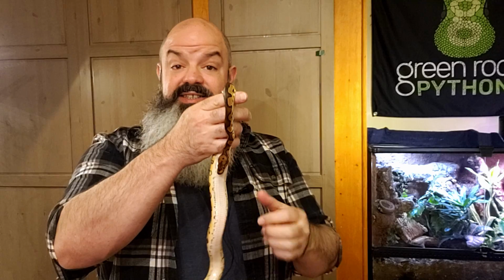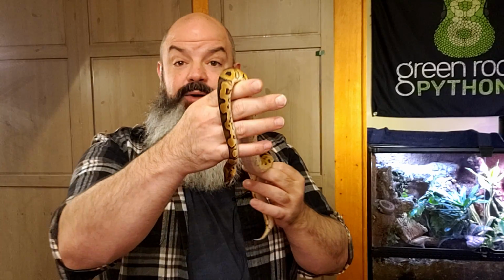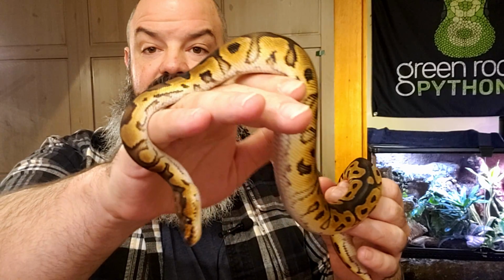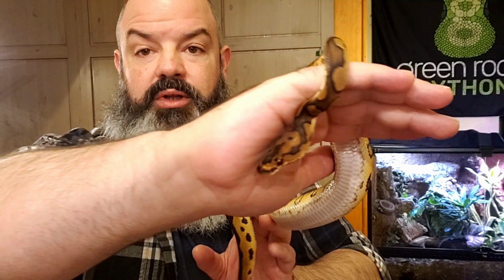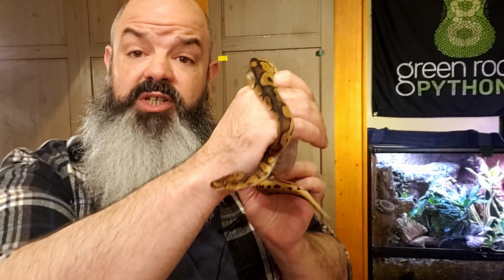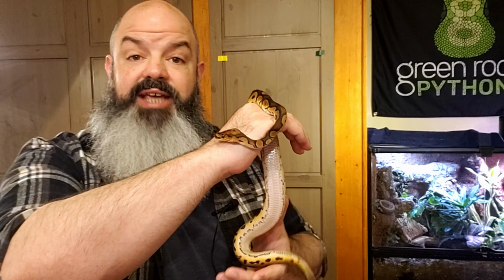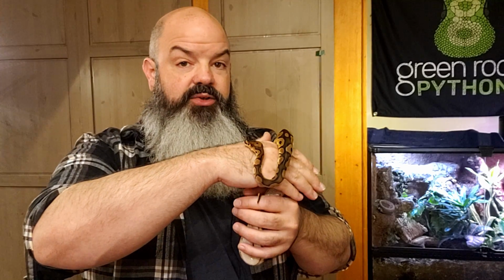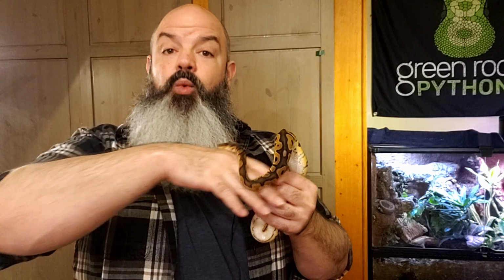Now, what Lydia Dietz does have 2 copies of is the clown gene. And clown is such a cool looking pattern, and color morph too, but the pattern is so striking with clown. So she has 2 copies. So she is a visual clown, and she is het for pied. The only reason that we know she's het for pied is that one of her parents was a visual pied.